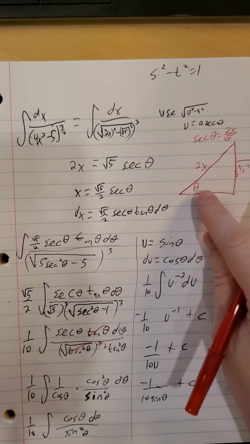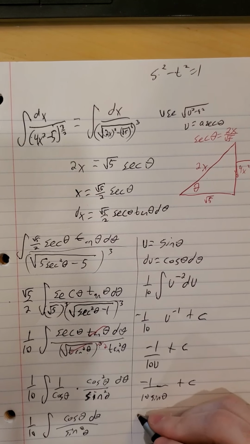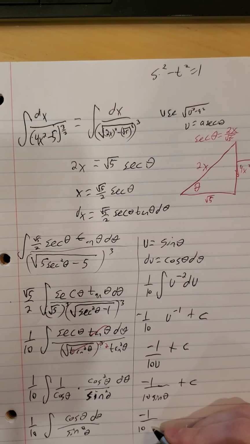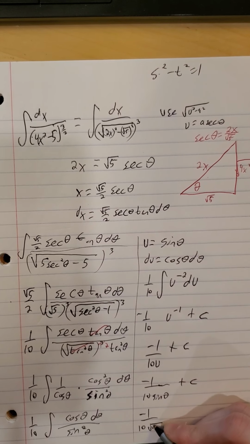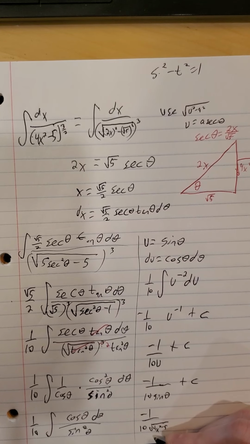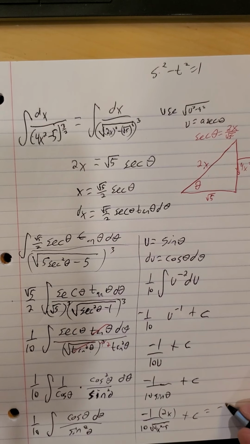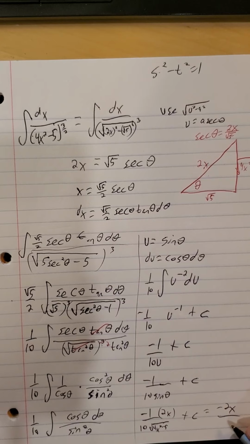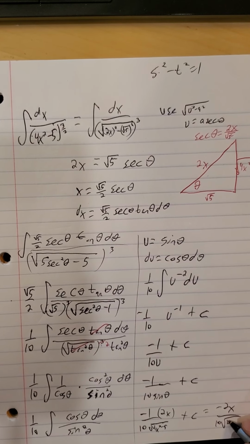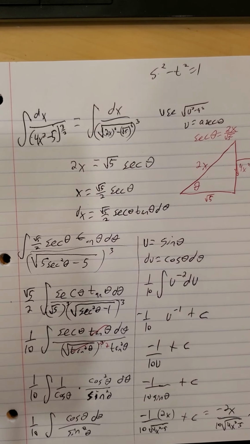So sine theta, opposite over hypotenuse. So -1 over 10 times opposite over hypotenuse, square root of 4x squared minus 5. And instead of putting this down here in the denominator, we'll go ahead and flip it, make it up here by 2x plus c. So -2x over 10 root 4x squared minus 5 plus some arbitrary constant.